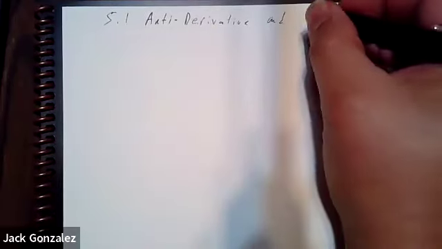Antiderivative and the indefinite integral.